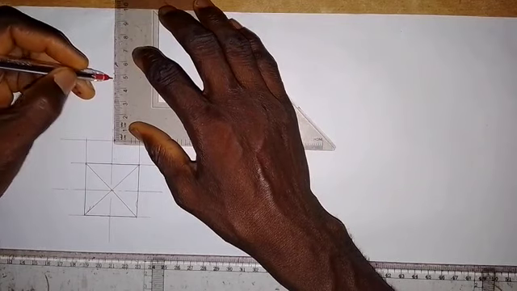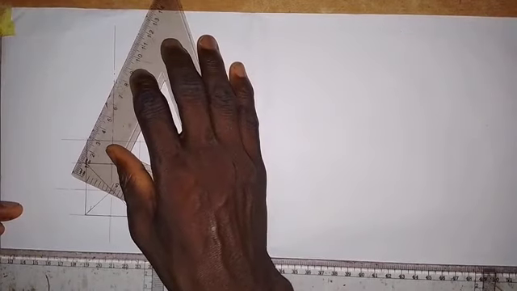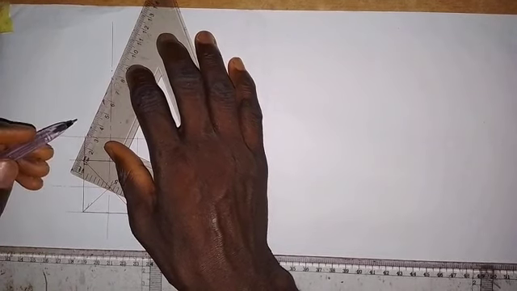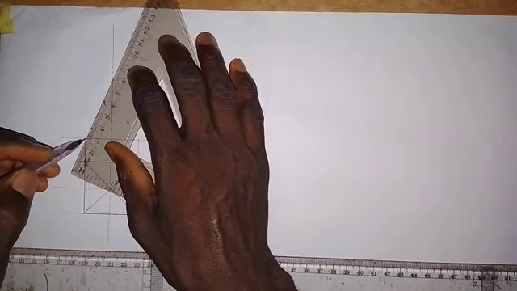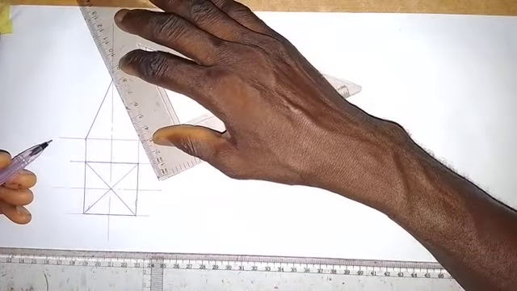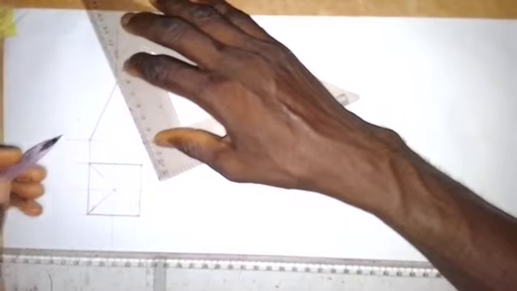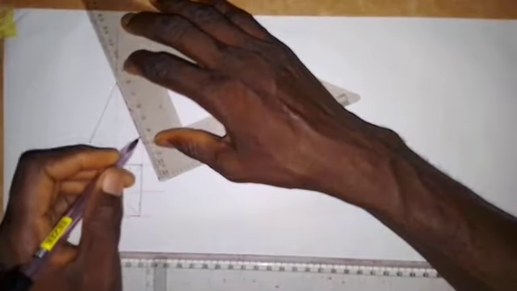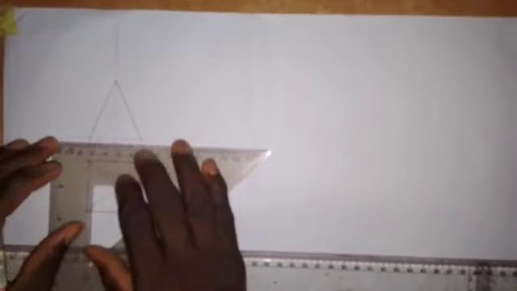Now I'm going to connect this point. I'm going to make this a thick line, so connect these 2 points together like this. Then I will also connect these 2 points together, and then I will thicken the base also.